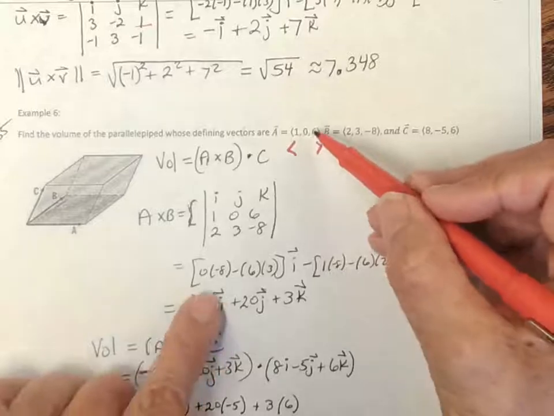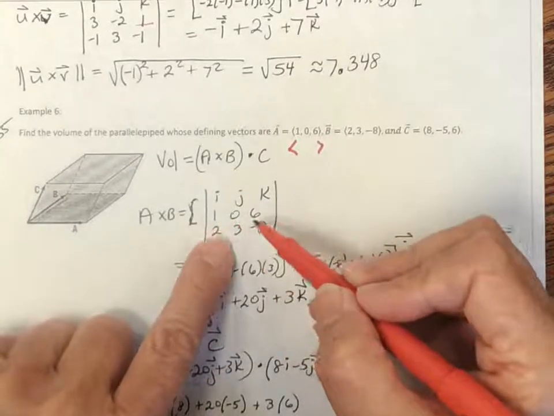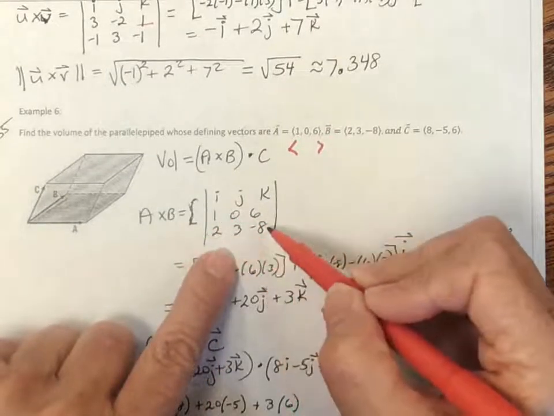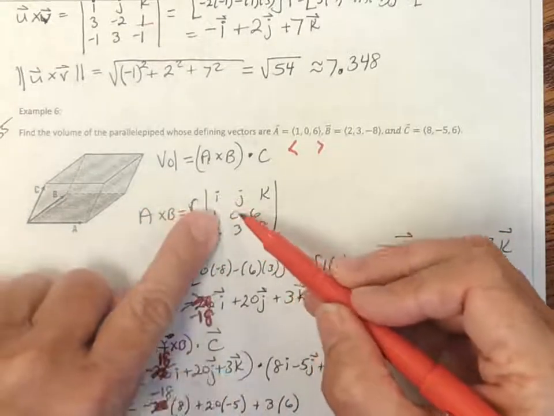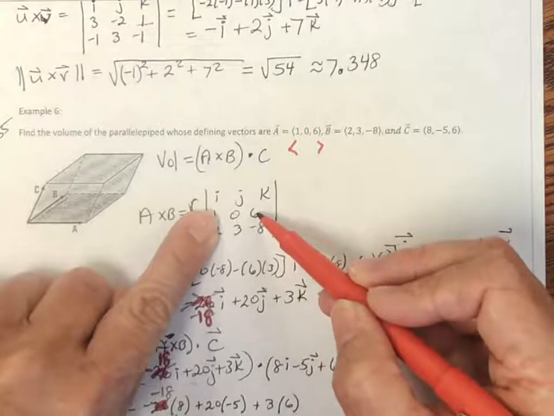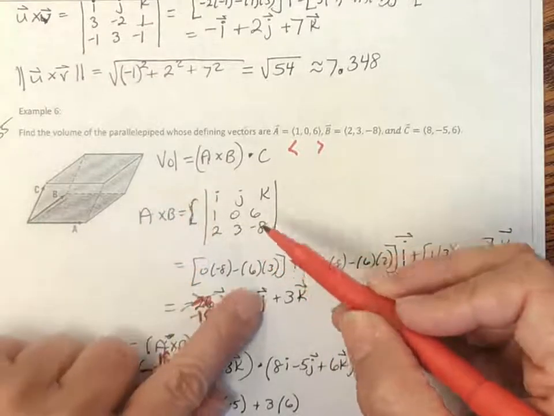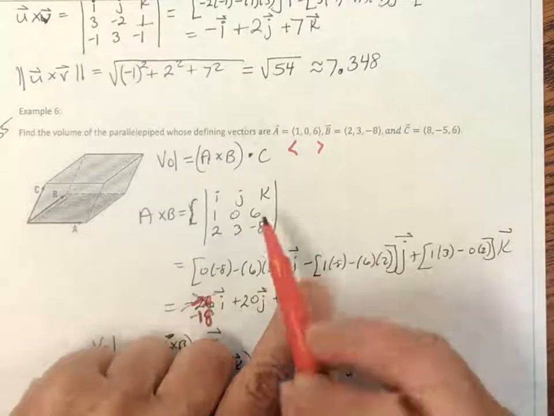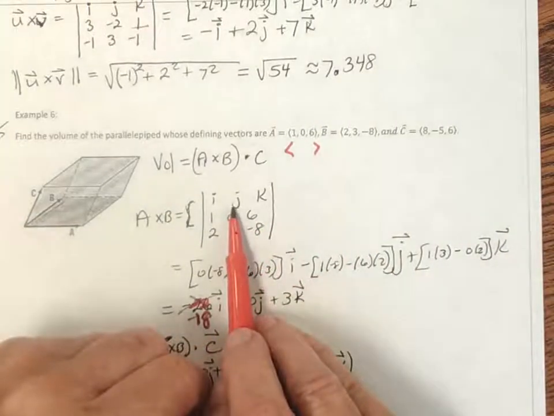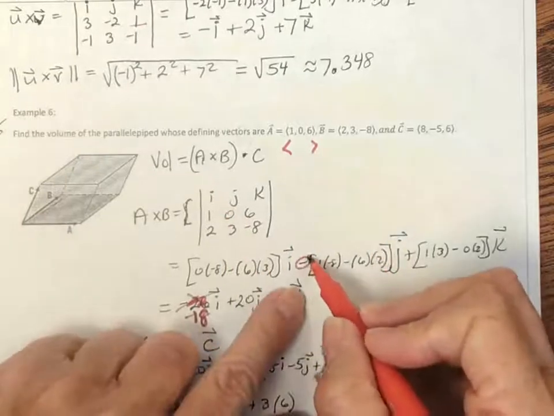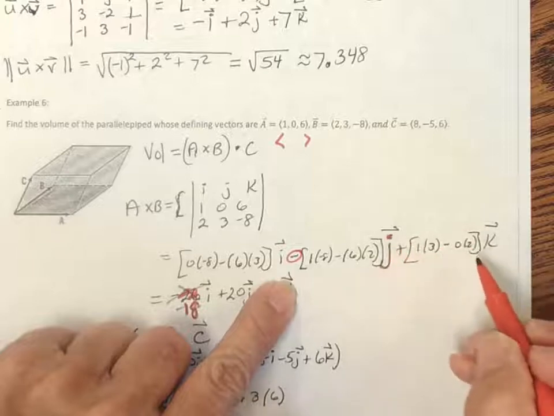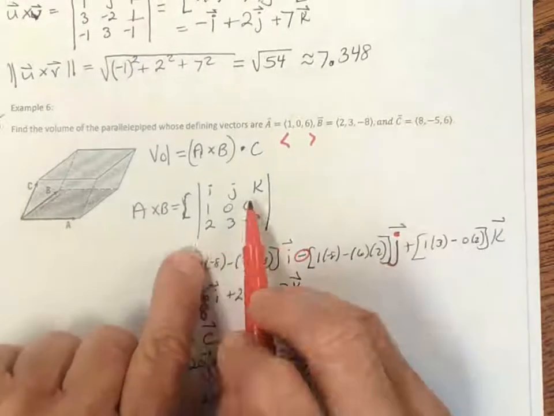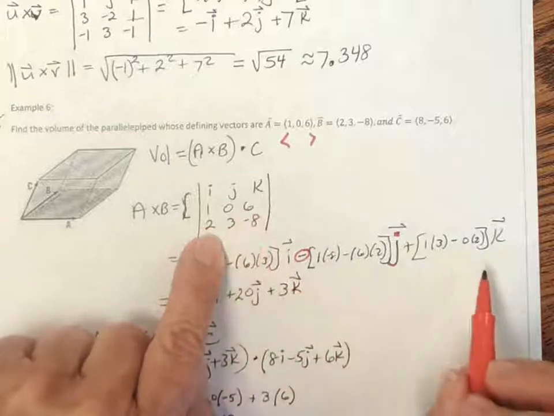So I write the coefficients down for A and for B. Again, we're going to do that cross product. So if I want the coefficient of i, it's 0 times negative 8 minus 6 times 3. For j, cover up the j, 1 times negative 8 minus 2 times 6. And again, that is going to be subtracted because our j component always gets subtracted. And then k is 1 times 3 minus 0 times 2.